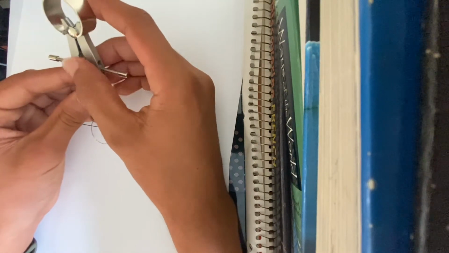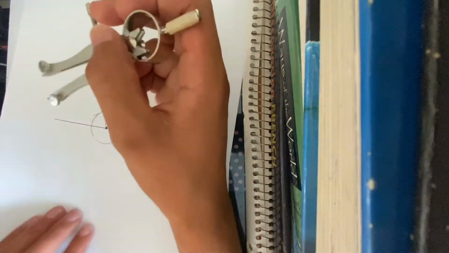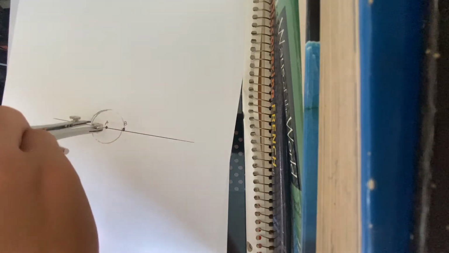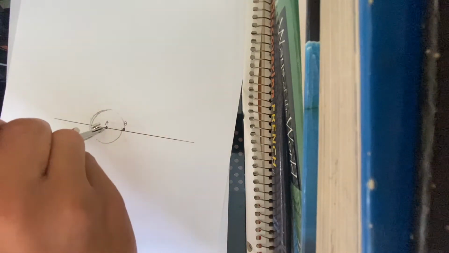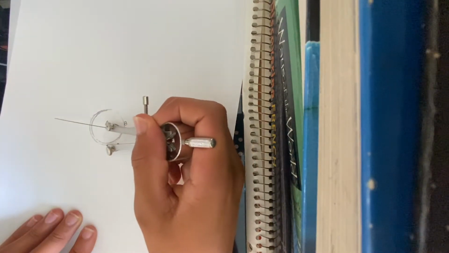I feel like this got smaller when I was drawing it. Yeah, it definitely did. Just about there is where it got smaller. Sorry about that. We'll finish it off. Perfectly. There we go.